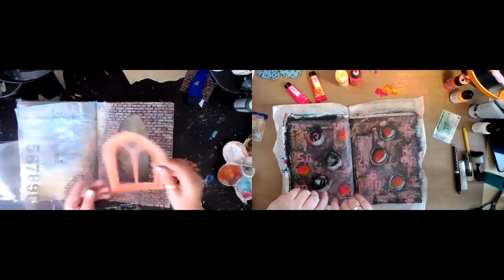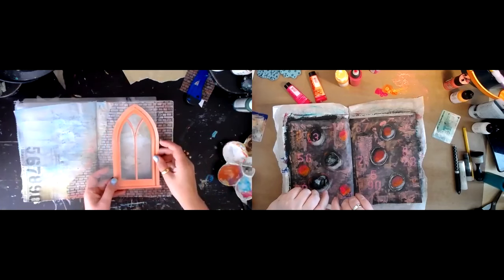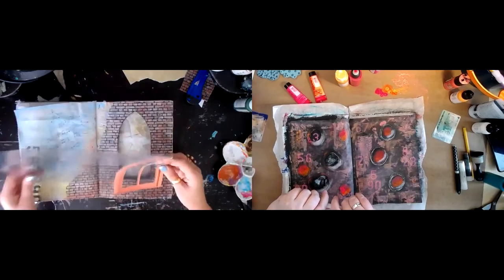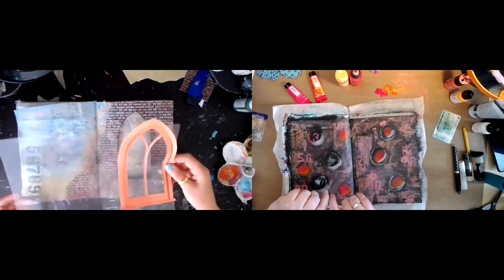I've got my window ready, and I've done a little bit of laminating to give it a glass effect. Oh, that's nice. Yeah, and that's where I'm up to.